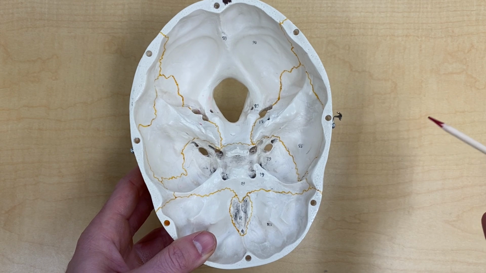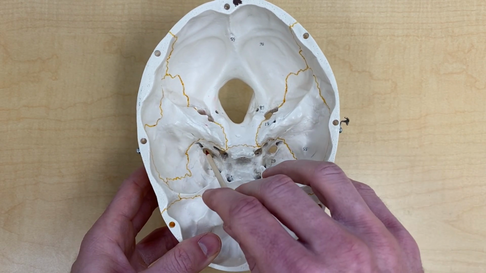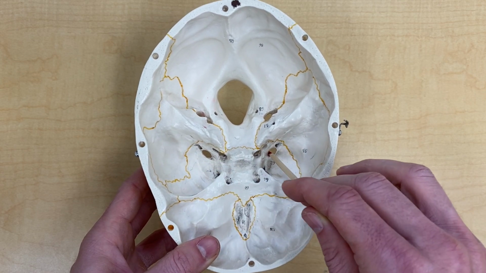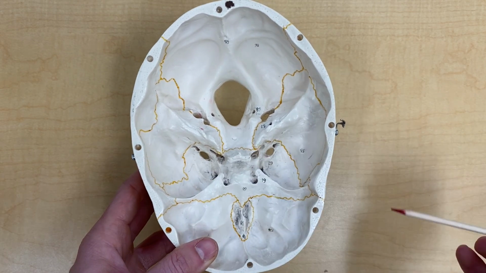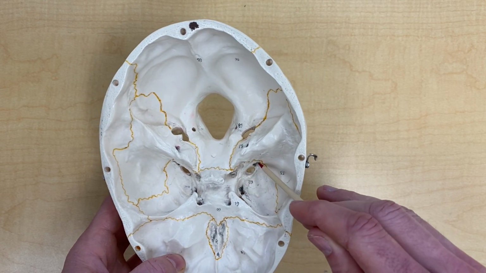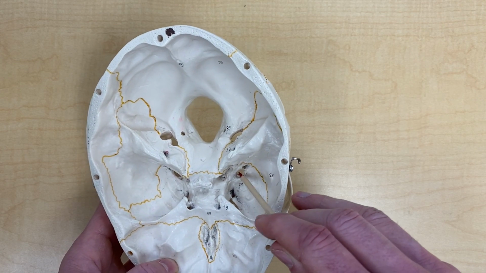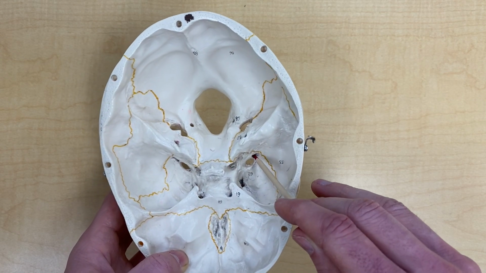Now, in terms of the foramen, I always start with the foramen ovale because it's one of the easier ones to find. It's this oval-shaped one, part of the sphenoid bone. And I remember the acronym ROS for foramen rotundum, foramen ovale, and foramen spinosum.